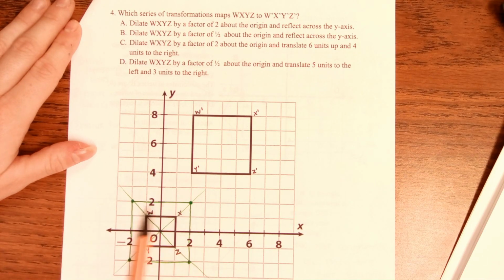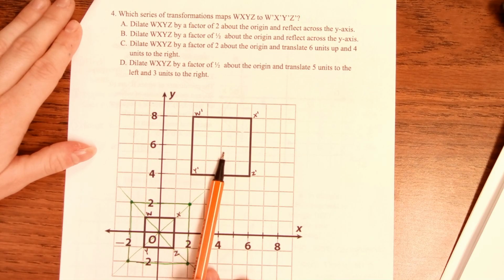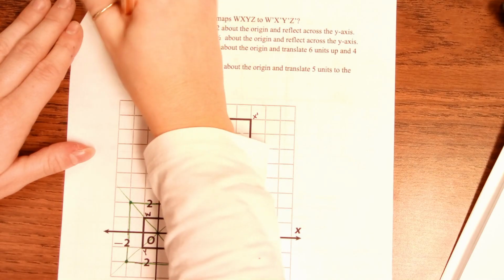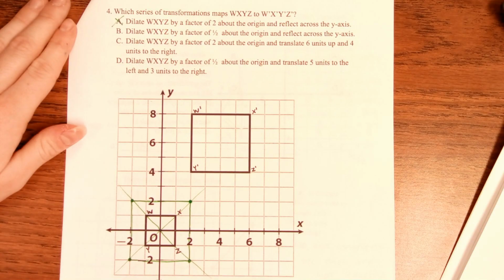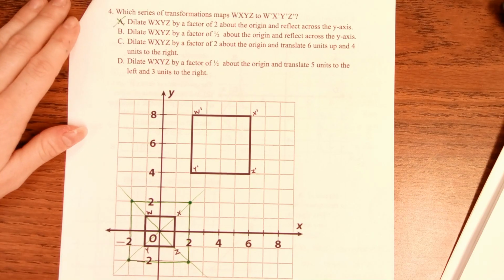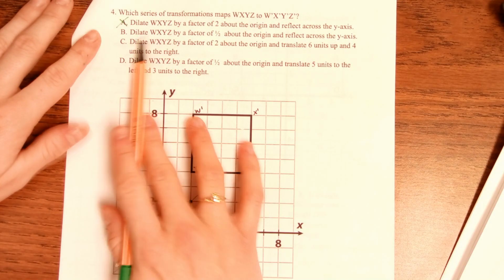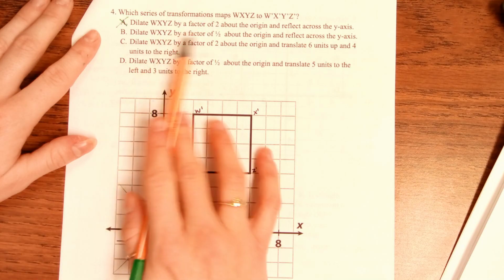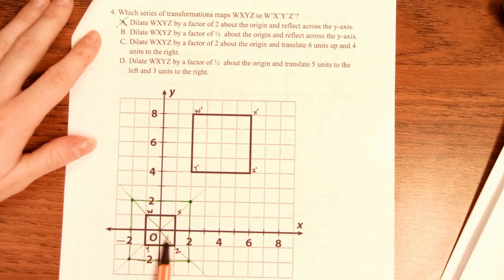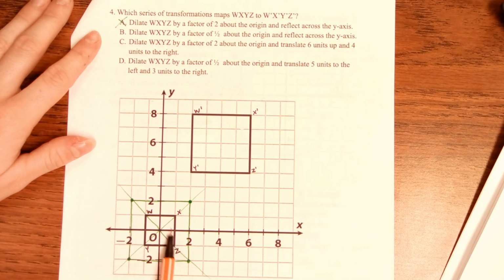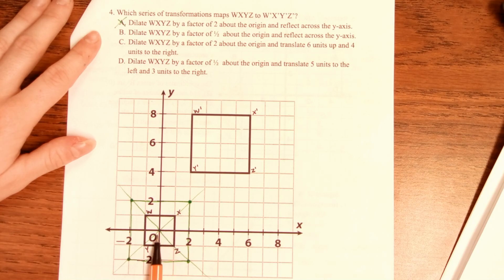All right. If I dilate WXYZ by a factor of 1/2, look back at this original. What does it mean if I dilate by a fraction? What does it mean if I multiply by a fraction? Sorry. If my scale factor is a fraction, what does that mean? It gets smaller. If I make this shape smaller, is it going to equal this? No, so we can cross that off from the jump.